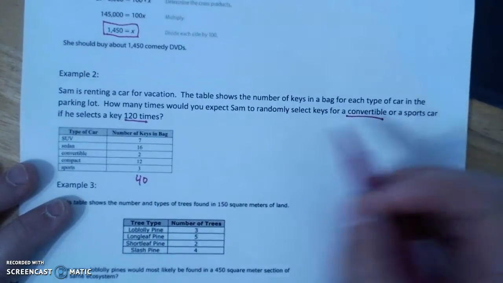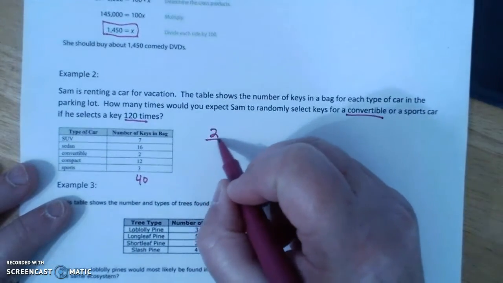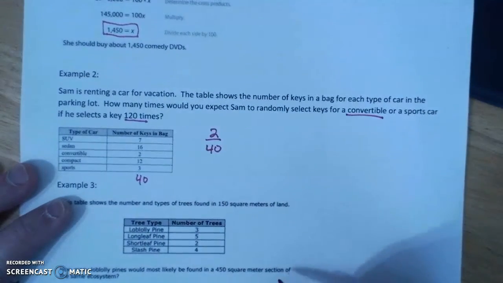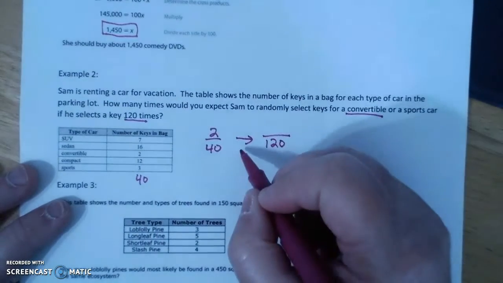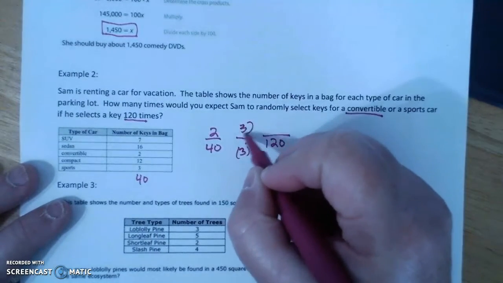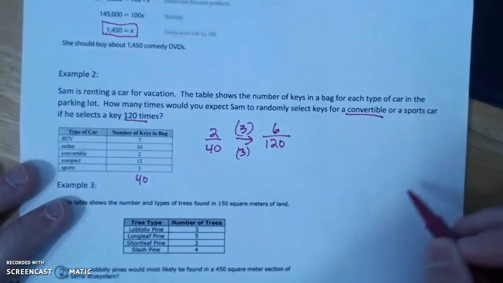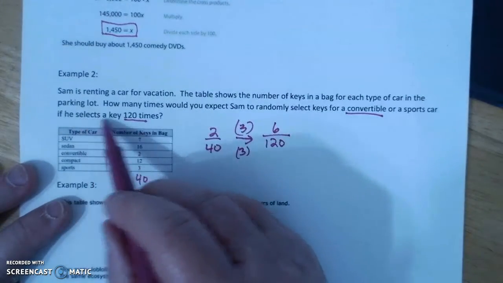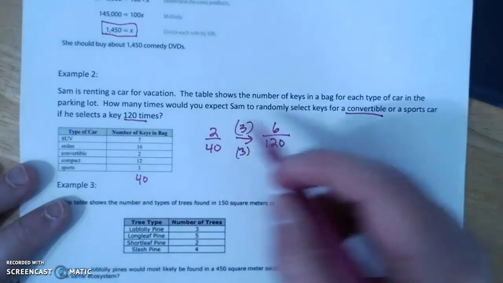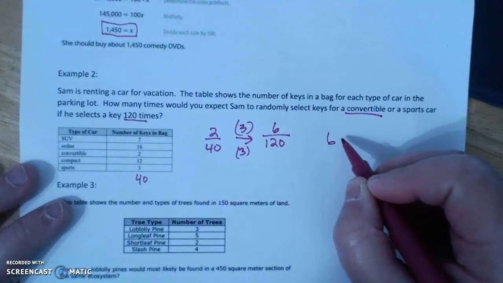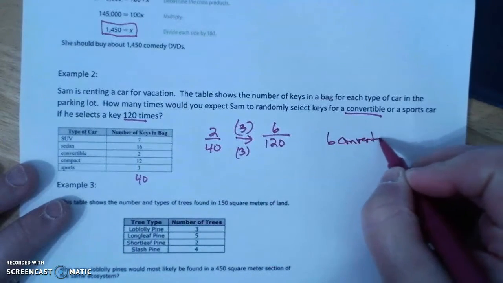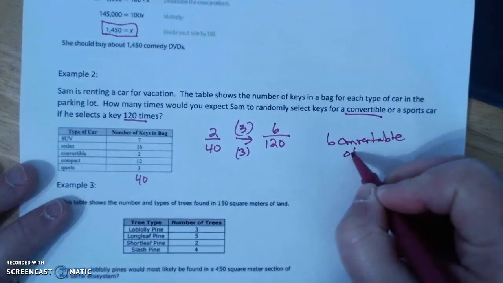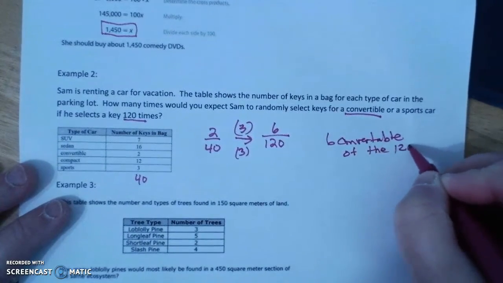We're looking at convertible, and so it's 2 out of 40. But then I'm going to do it 120 times, so I'm going to multiply by 3, and that is 6. So if he selects 120 times, I would expect 6 convertible keys out of the 120.